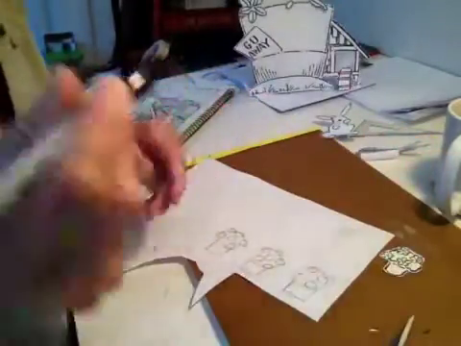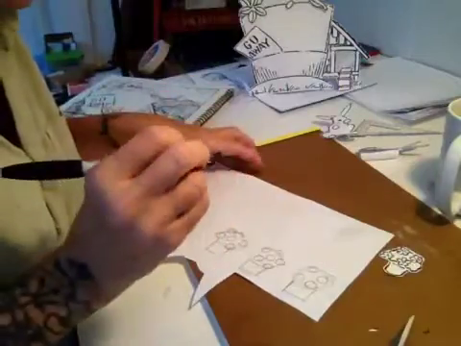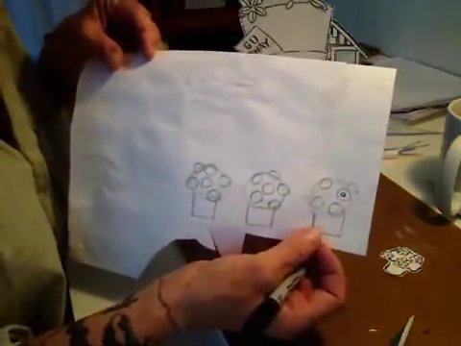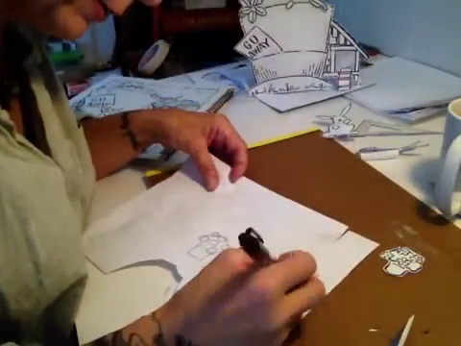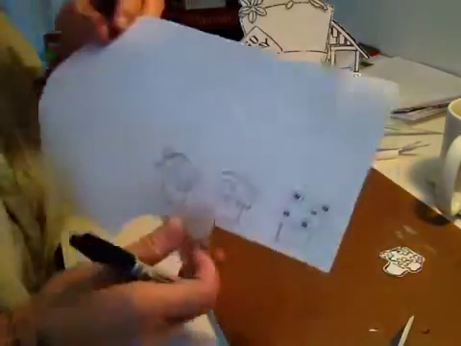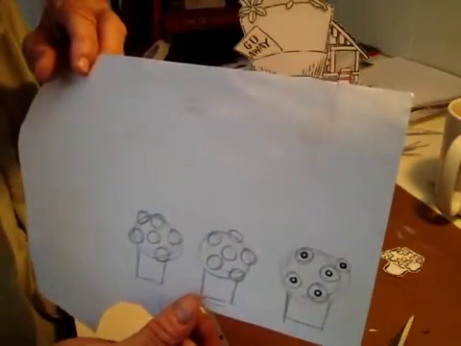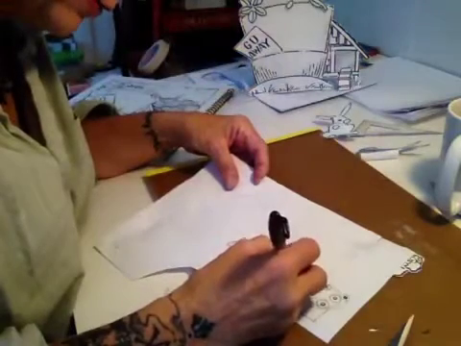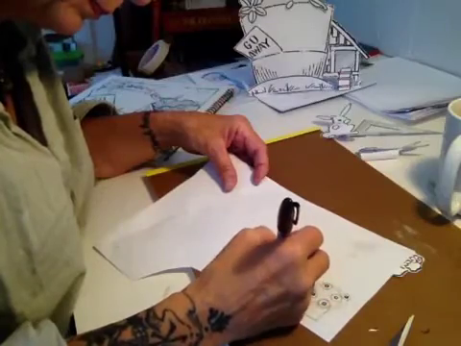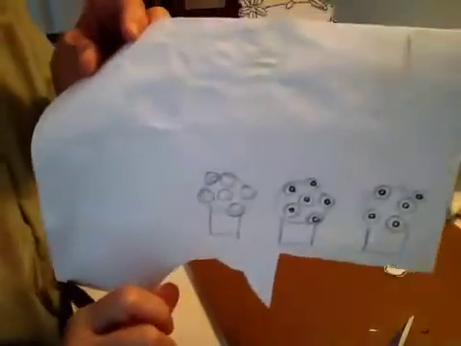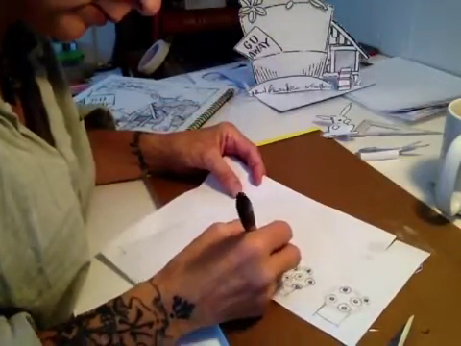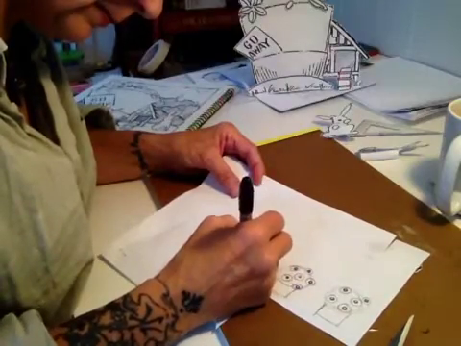I'm going to take the big pen. Got my big Sharpie. We're going to draw a little circle within the circle, just like that. That's where the bees would go. Let's do that on all the flowers in the flower pots, just little circles. They look like eyes. Right now they look like Martians. Cartoon Martians.